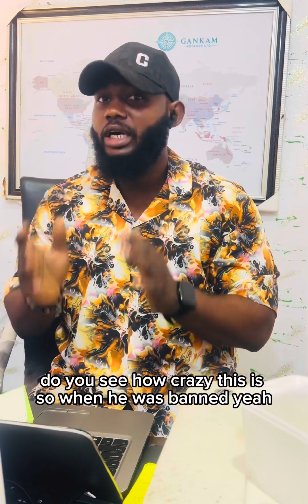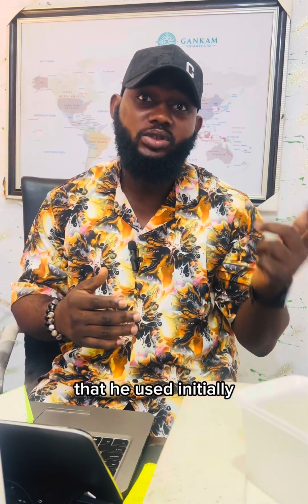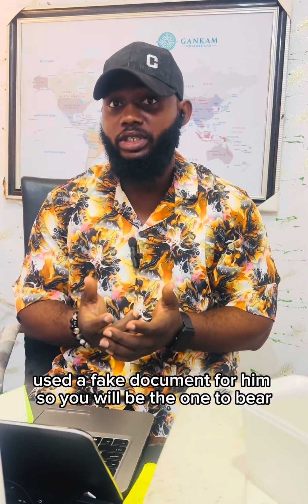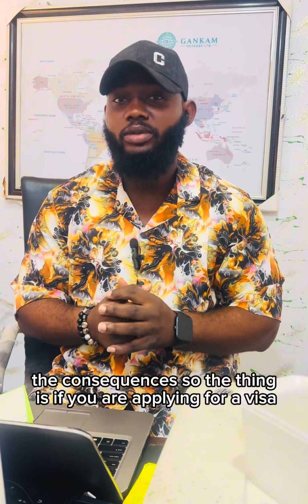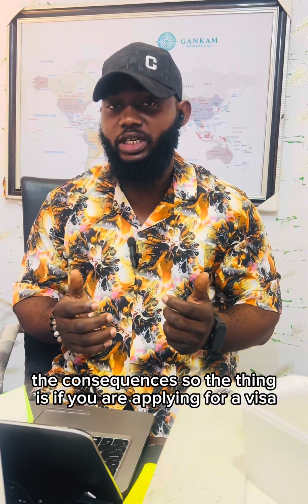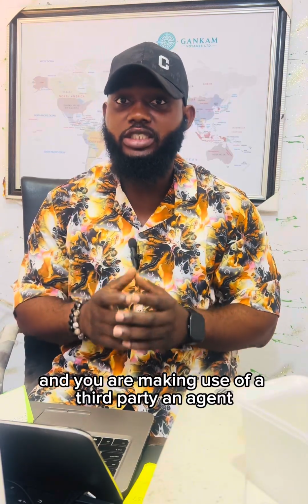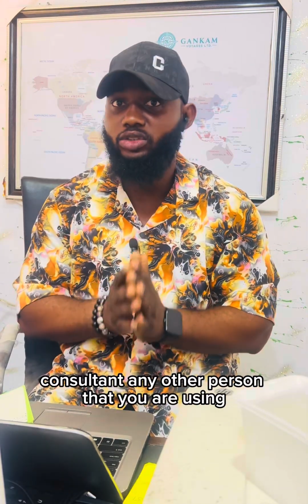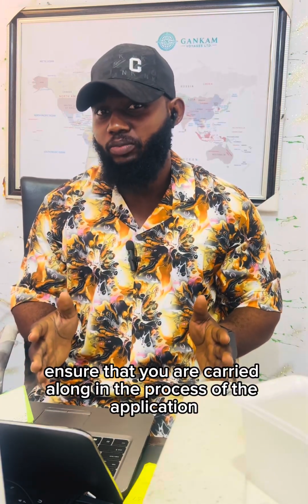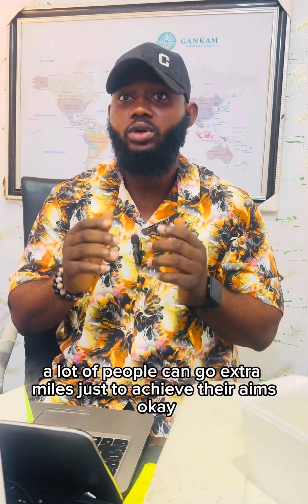So when he was banned, that was when he realized that the agent he used initially used fake documents for him. So he will be the one to bear the consequences. So the thing is, if you are applying for a visa and you are making use of a third party, an agent, a consultant, any other person, ensure that you are carried along in the process of the application. A lot of people can go extra miles just to achieve their aims.